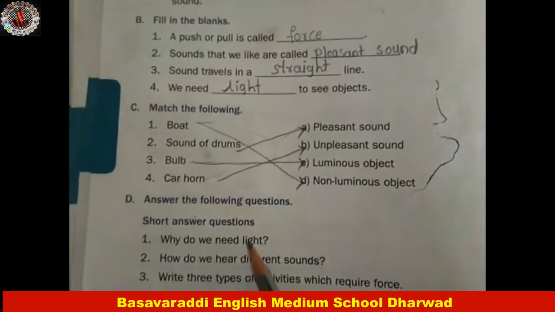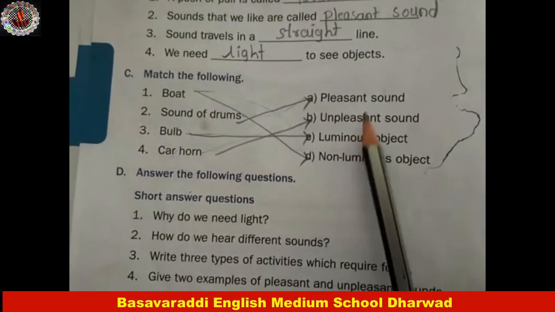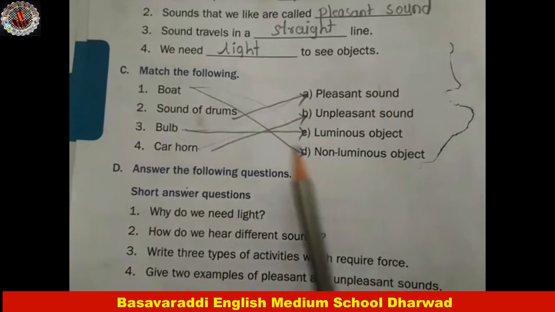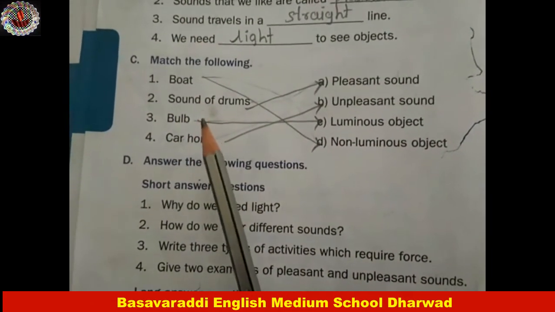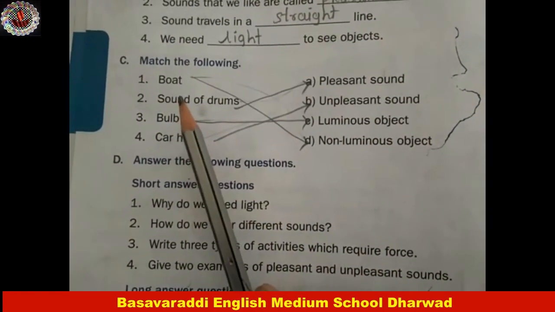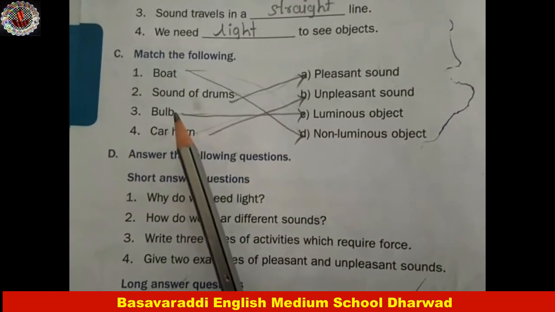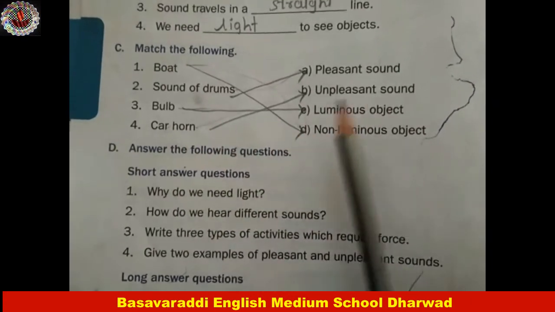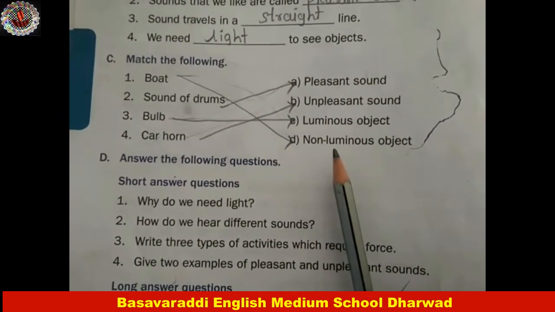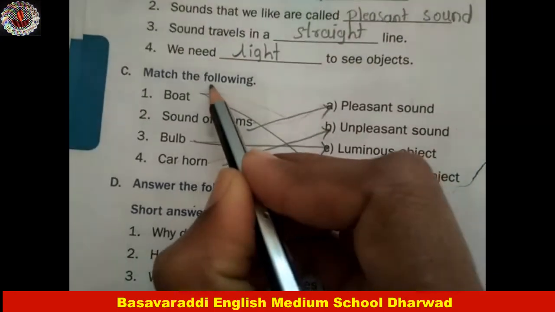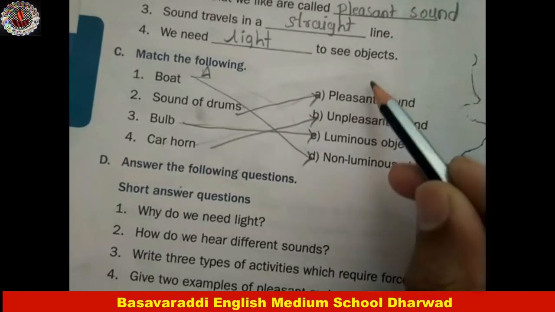The third question is match the following. In the A column, there are 4 options. In the B column, there are also 4 options. So we have to match from A column to B column. Boat, sound of drums, bulb, car horn is in the A column. Pleasant sound, unpleasant sound, luminous object, non-luminous object. Okay, this is the A column and this one is the B column.